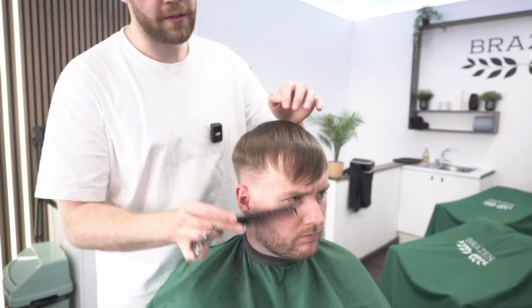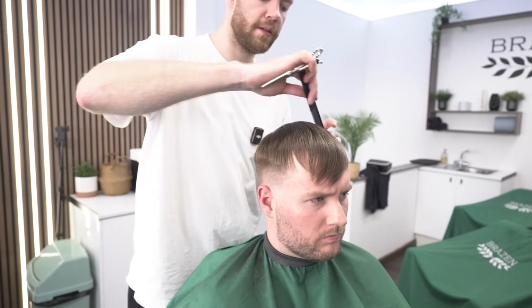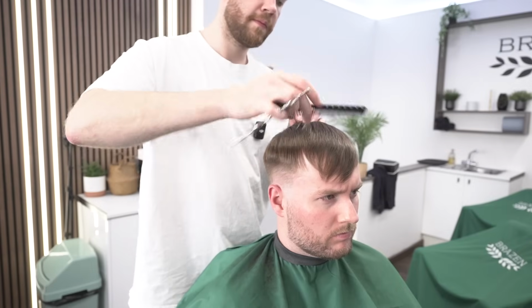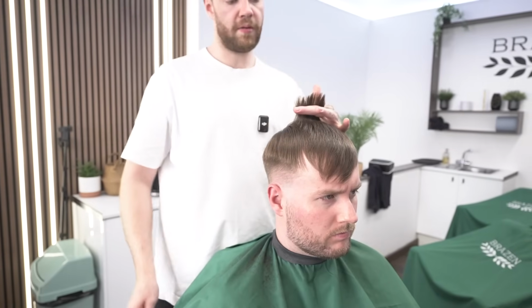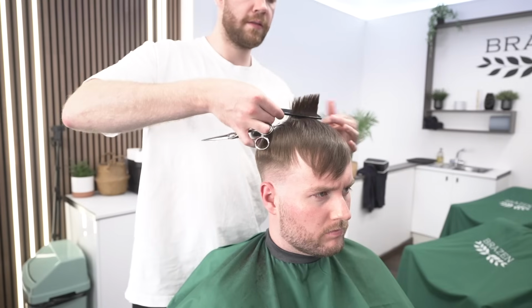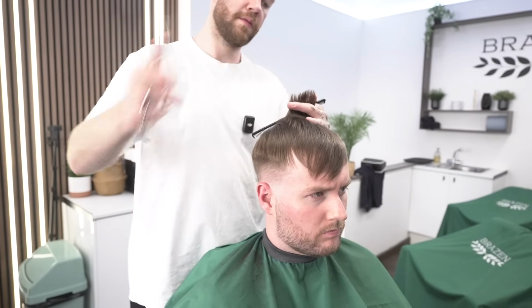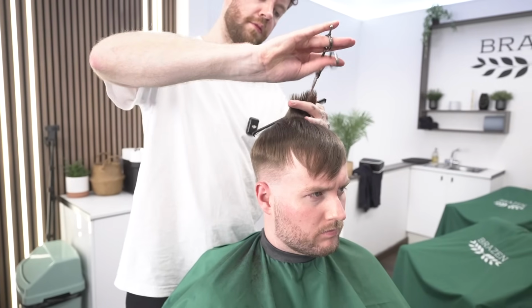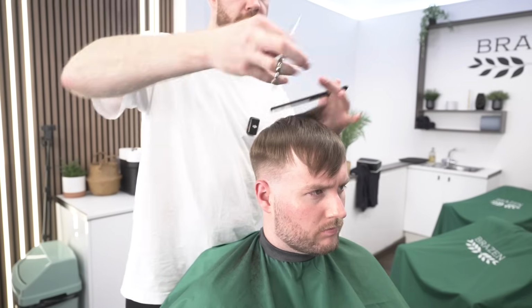Not going to do any through these corners either. We're going to keep all that. You can see where we built more weight on this side. So we'll break up some of this.